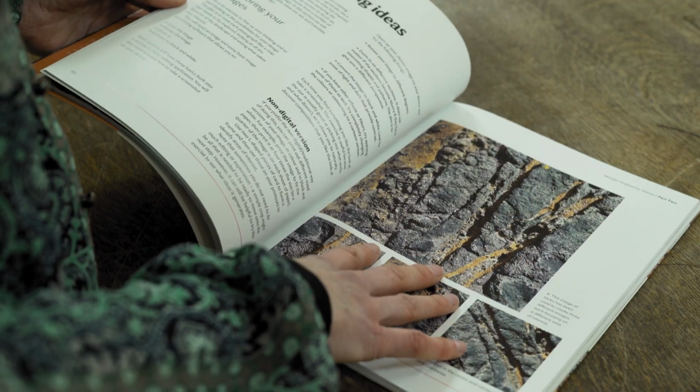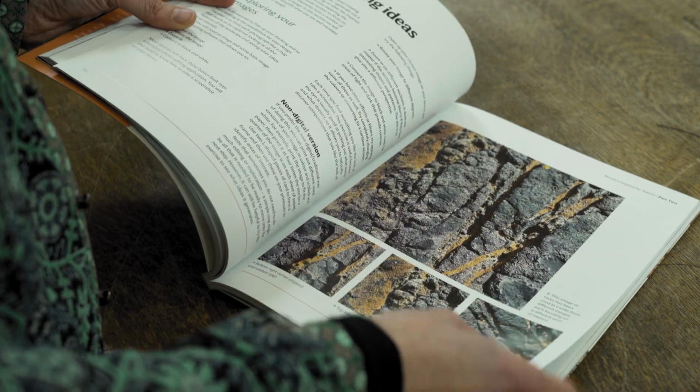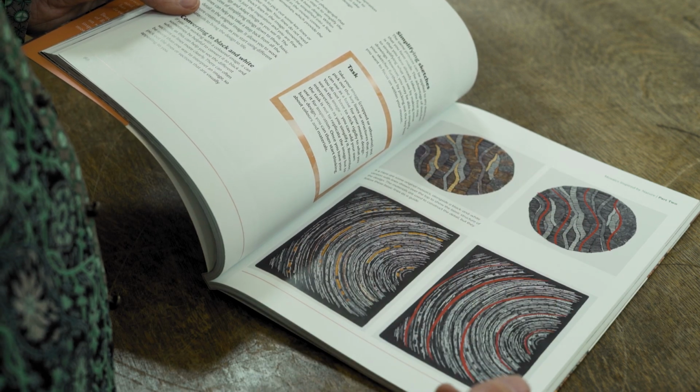For example, there's a section on how you can start with an image, pick out different parts of that image for potential designs, and then simplify that image to get ready for the next part.